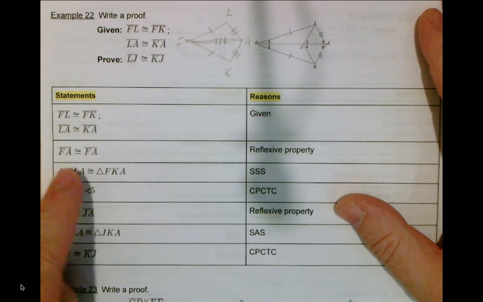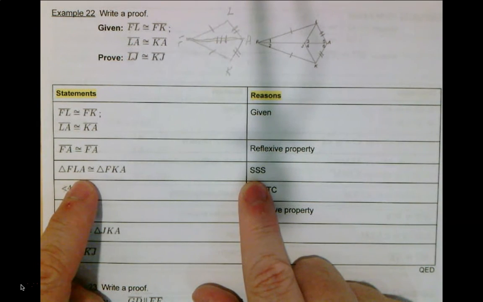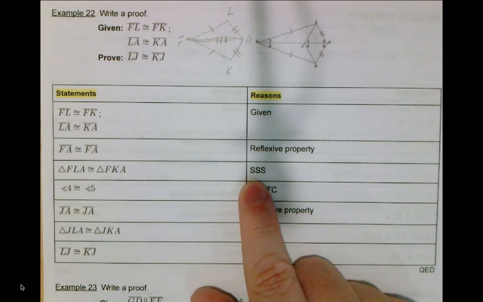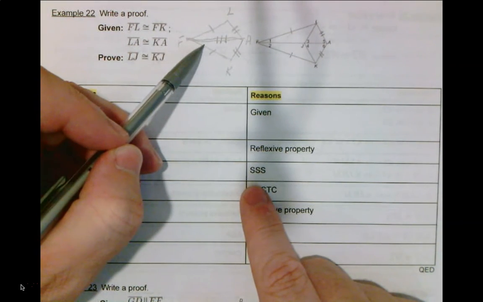FA is congruent to FA, reflexive property. These two triangles are congruent by side, side, side. That was pretty easy. Why does that help us? Well, it helps us because now angle 1 is congruent to angle 2.